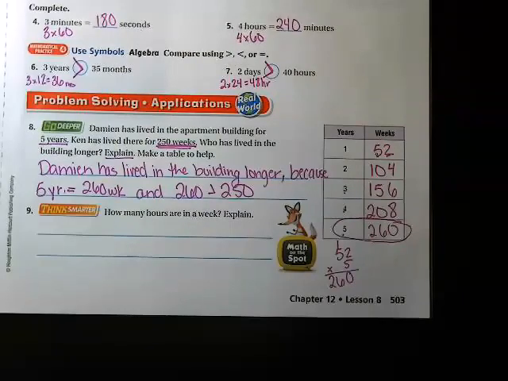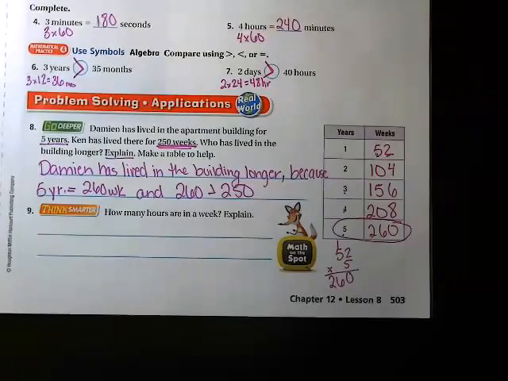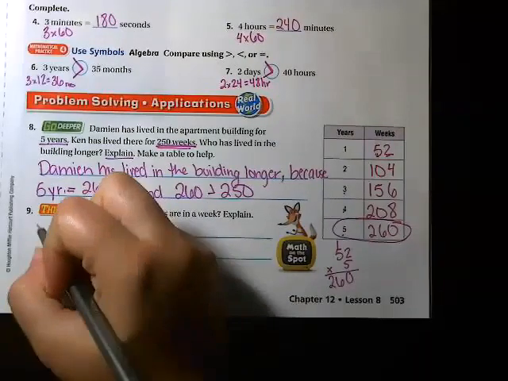All right, our next one says, how many hours are in a week? Explain. How many hours are in 1 week? So we got to break it down a little bit. So from a week, we need to go to days. So how many days are in 1 week? So we're going to start there.